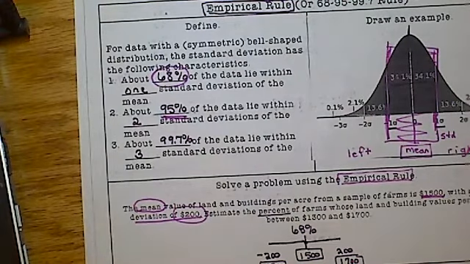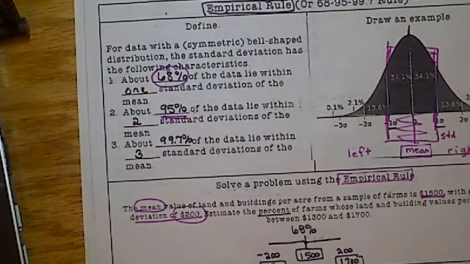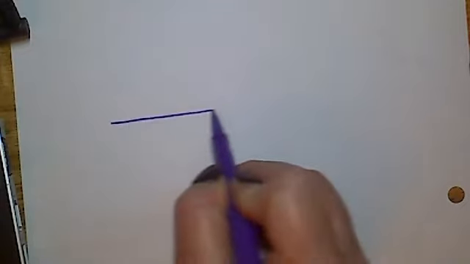So what we're going to do is take the information about the farm and try to do the problem. The problem tells you to solve using the empirical rule. So when it talks to you about that and it says normal distribution, go ahead and draw an x-axis.